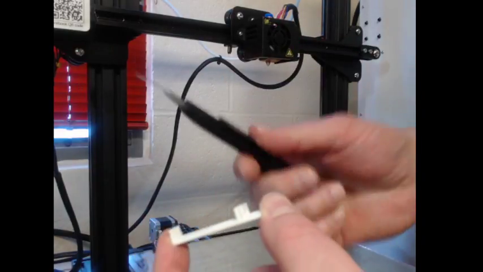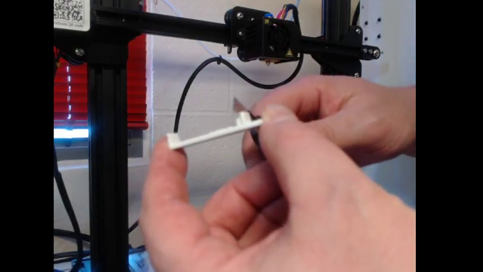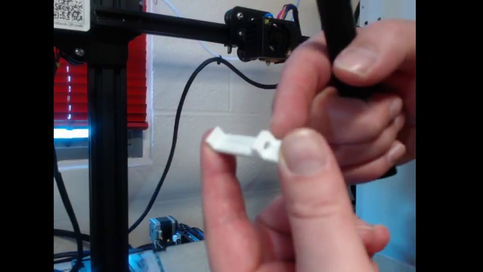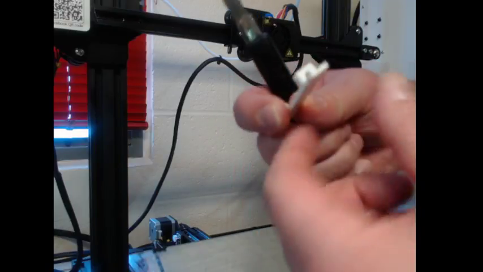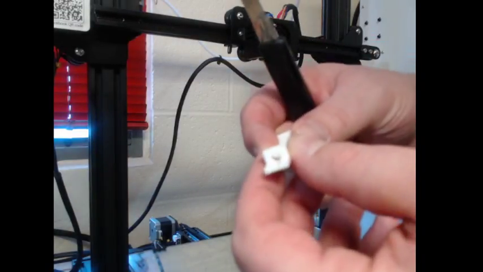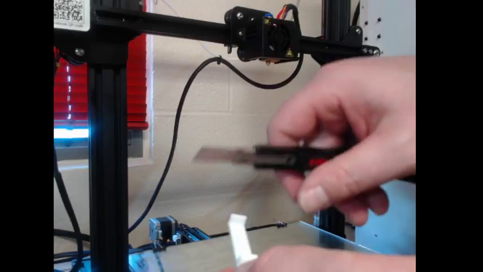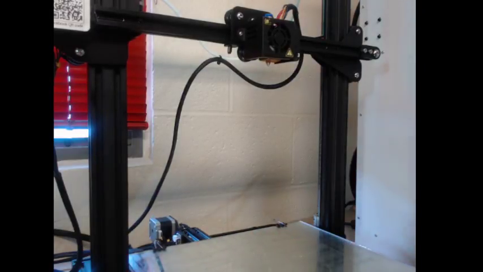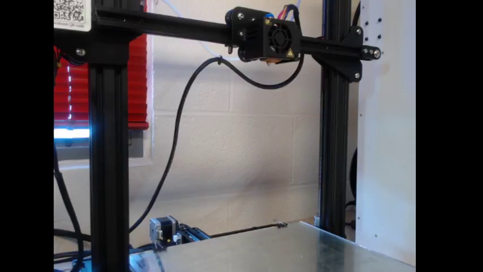So take your knife, make sure it's sharp, and you just cut through the tubing. This channel right here that's in here is not going to allow you to cut this completely flush. So when you pull the tubing out, you are going to have to finish it off the rest of the way. So just be careful when you do that so you don't get all crooked and cockeyed. All right.